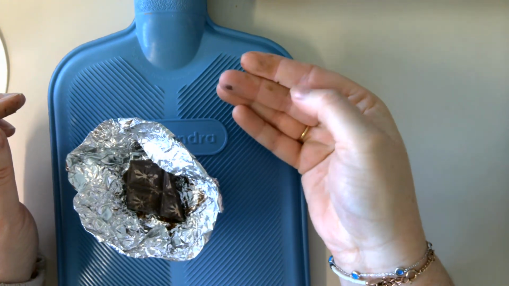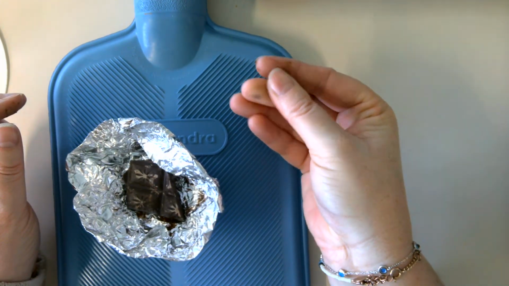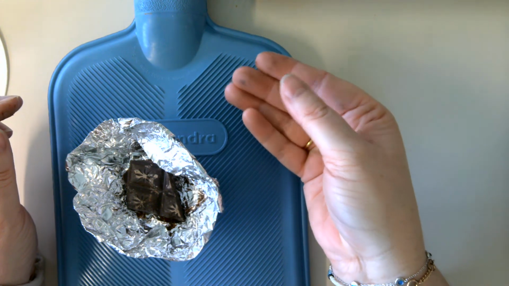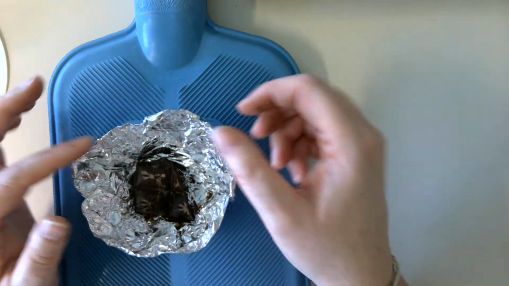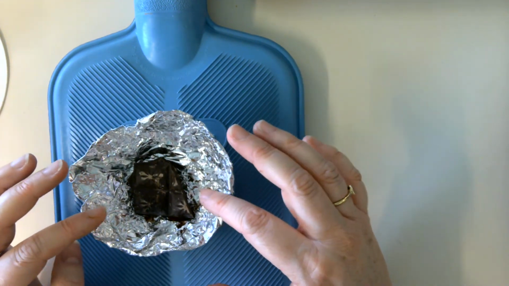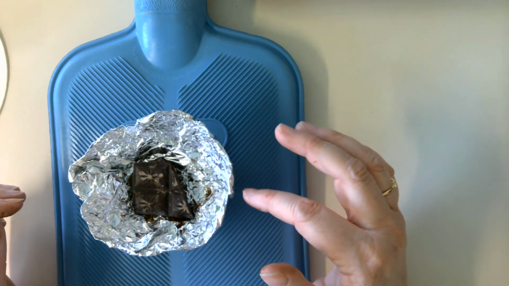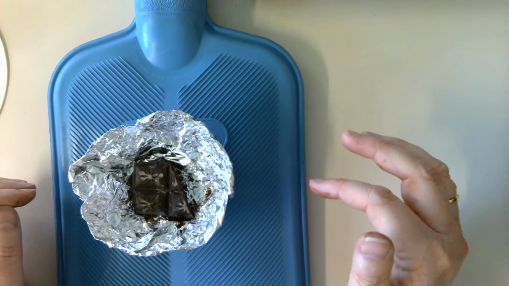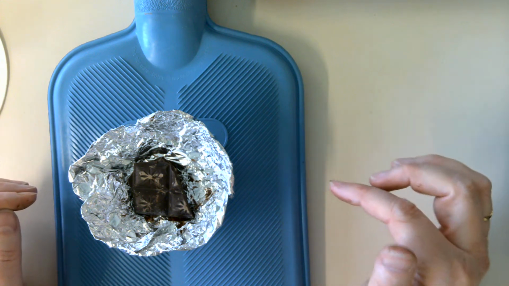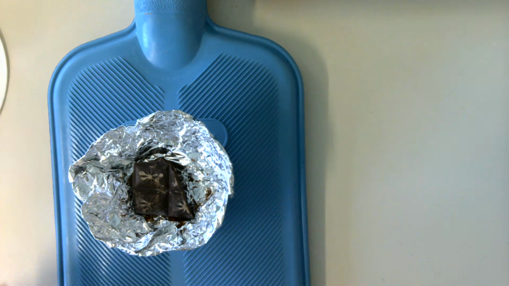I can already tell there that the chocolate has softened. It is starting to melt. Once it's melted a little bit, then try putting it back in the fridge. What happens to it then? Is the change reversible or irreversible?